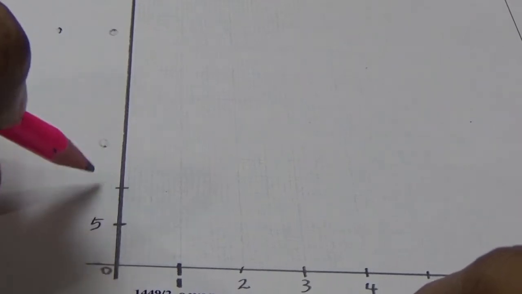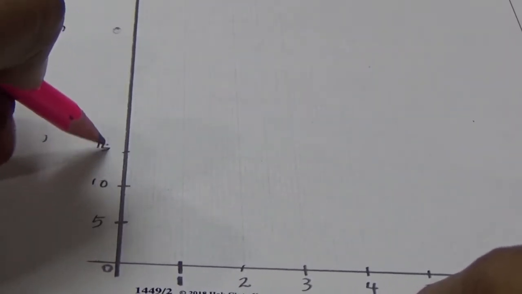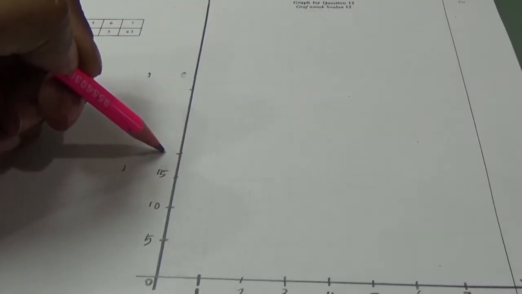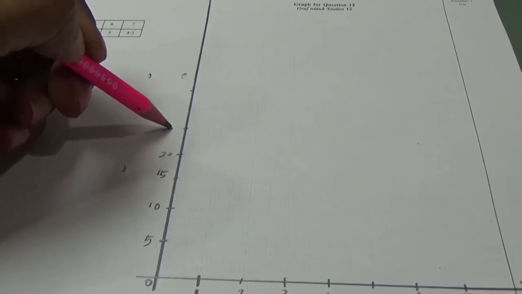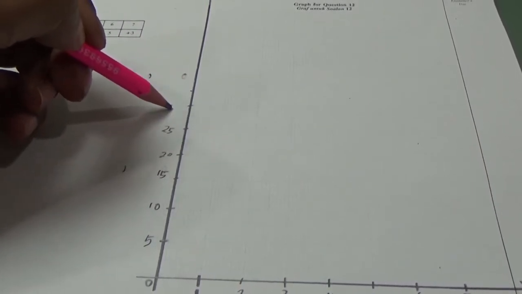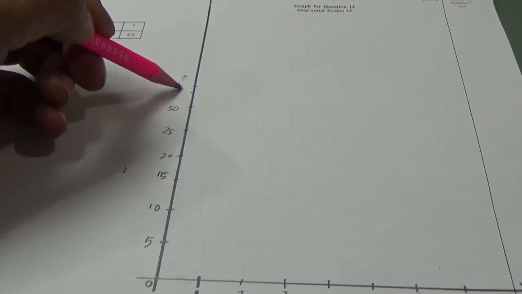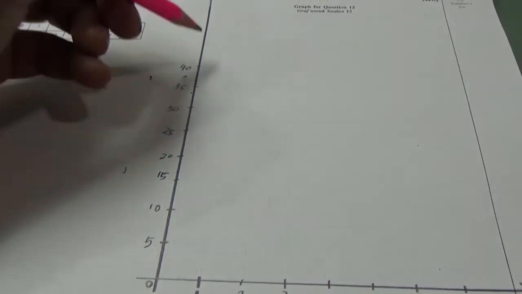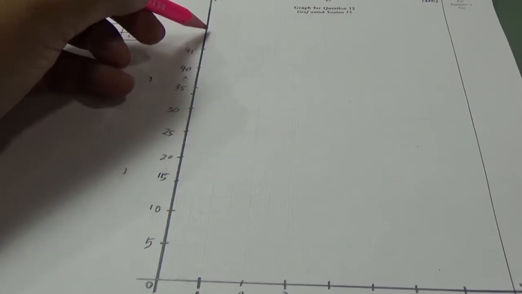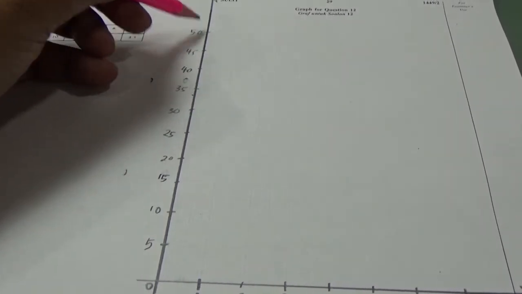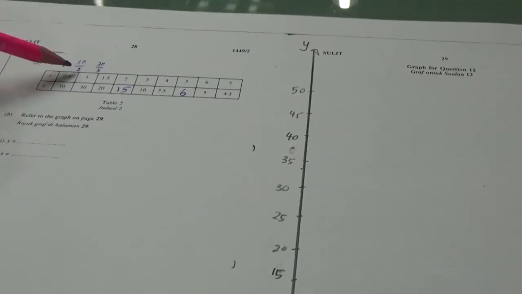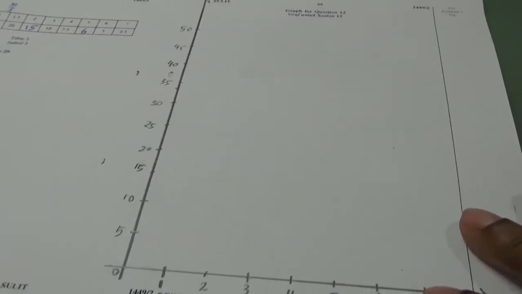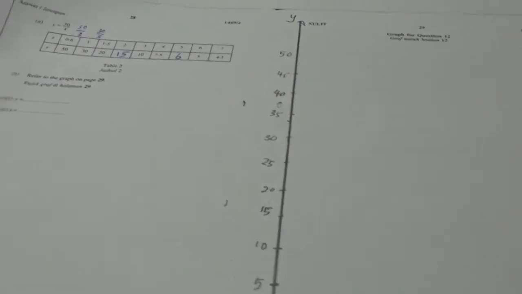So it's 5, 10, 15, 20, 25, 30, 35, 40, 45, 50. You can stop at 50 since the table shows that the biggest number for y is 50. So once you have labeled, then we have to put in the points according to the coordinates.